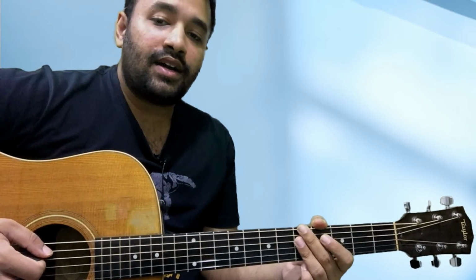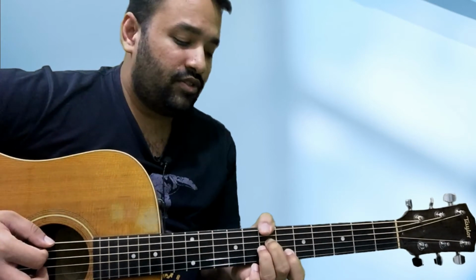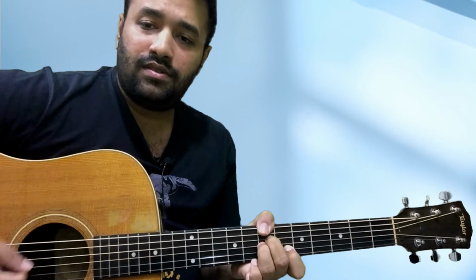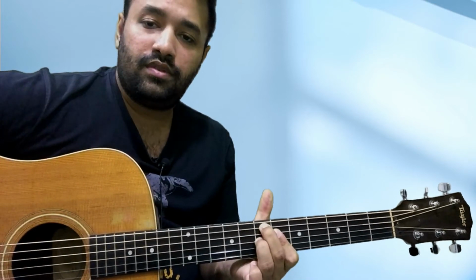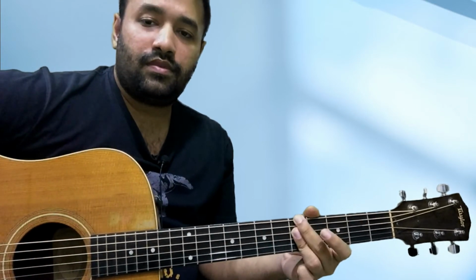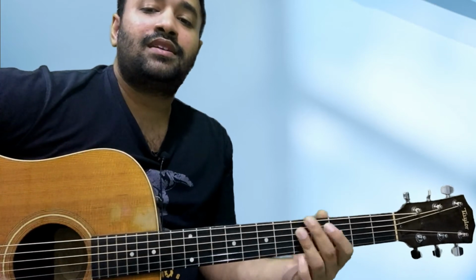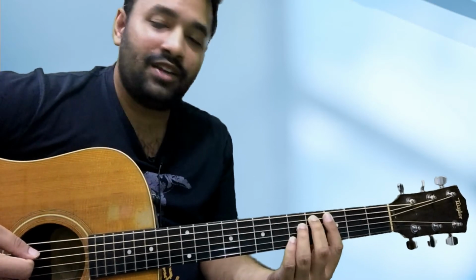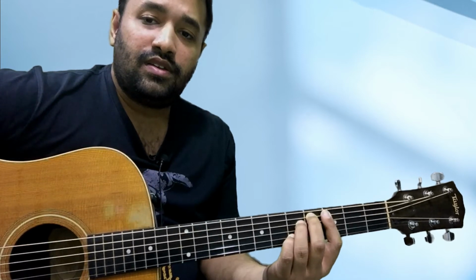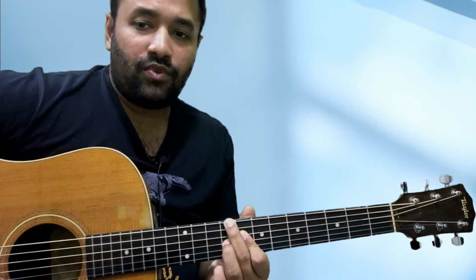Then after that it goes into the next part, which starts on the 2 chord, going to the 5, then the 1, and then there's another cool passing chord which is a D flat diminished 7, the same thing that we have played up over here.